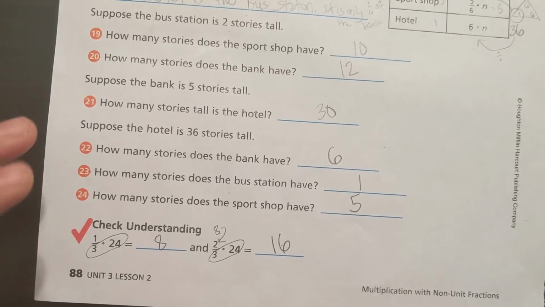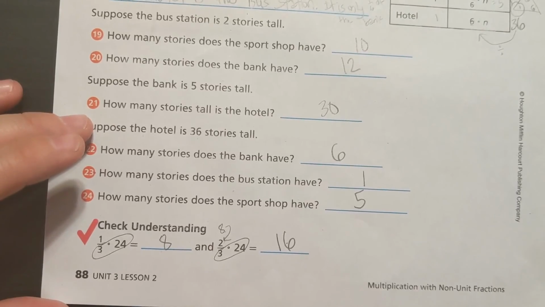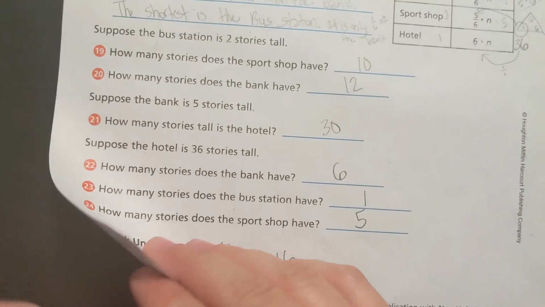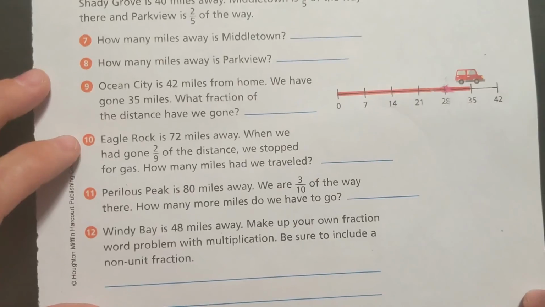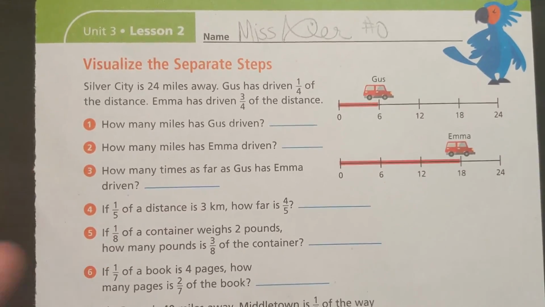Totally possible. All right, everybody. Page 88 was so fun. I love it so much. Will you flip it to page 87? On page 87, we're going to be going over these story problems, but you'll have to catch it in the next video.